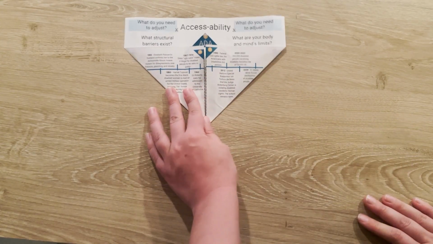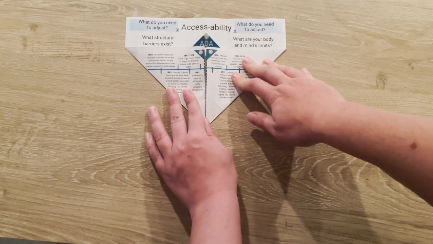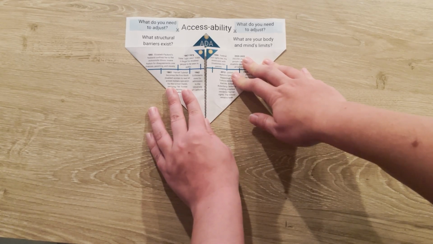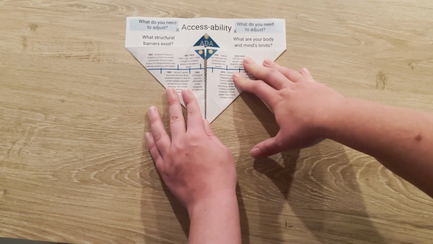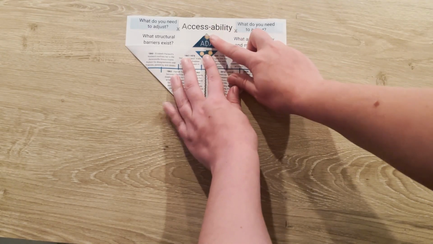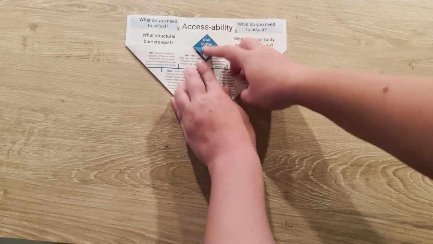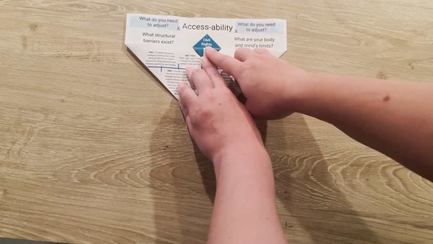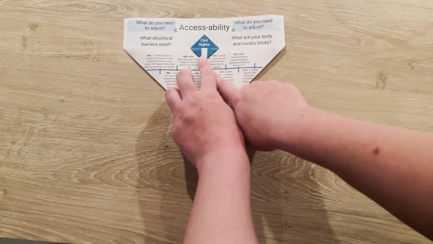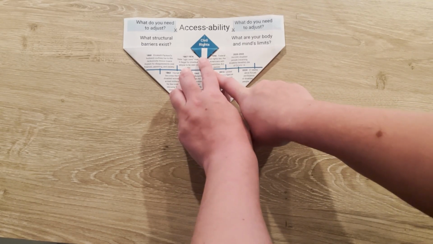Step 4. The lower section forms a simple timeline of a few key disability justice and DVSAS events. Fold the small blue triangle down over the 2 flaps to reveal the text Civil Rights, pointing at the year 1990, when the Americans with Disabilities Act was passed.